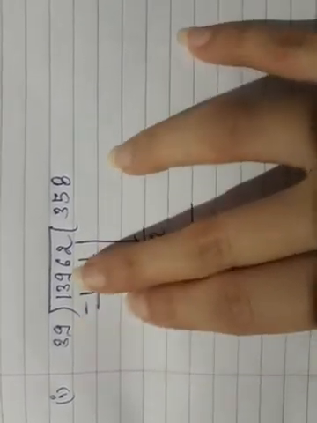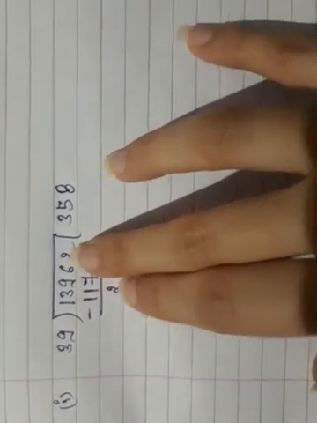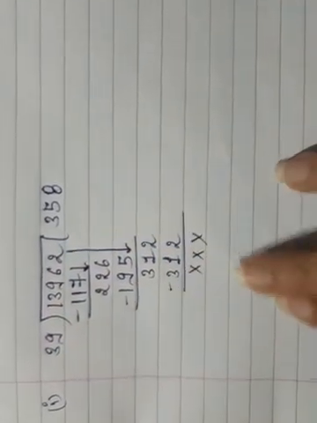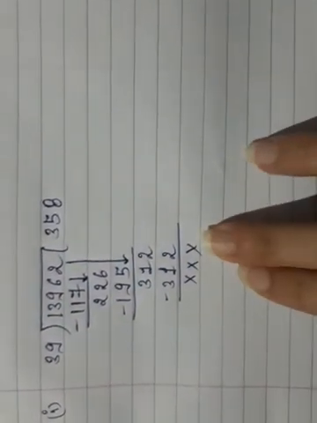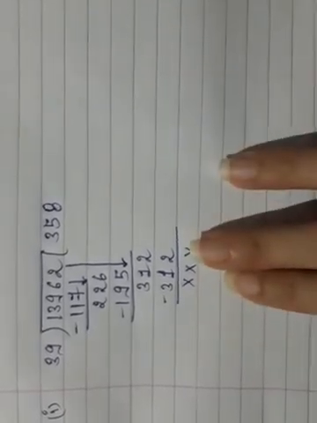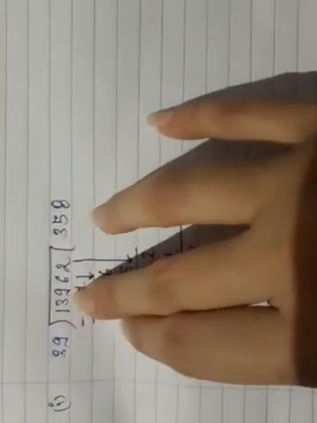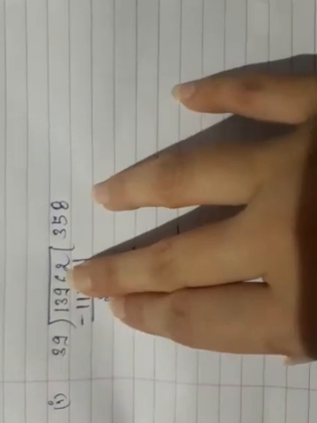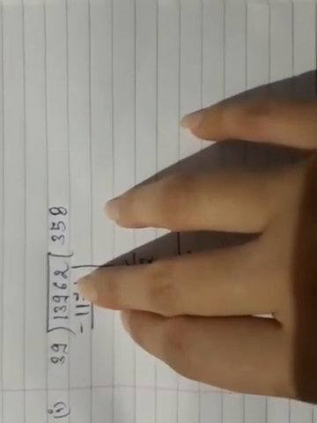See, here I have divided 13,962 by 39, and the remainder that I am getting is 0. The remainder is 0. That means 39 is a factor of this number.